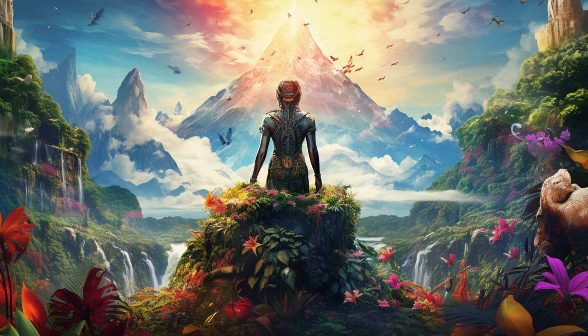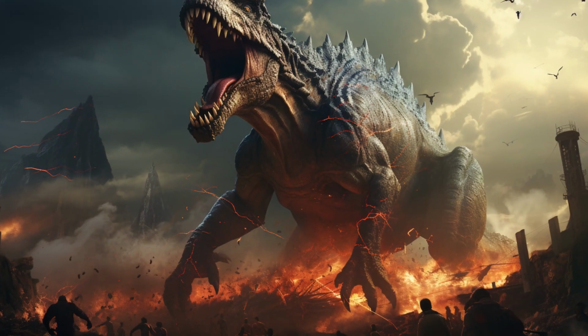Midjourney, the #1 AI art generator. Using this, you can generate fantastic images in seconds with a simple prompt. Let's see how to set up Midjourney perfectly.